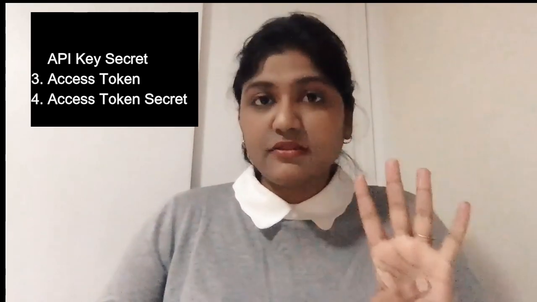To do sentiment analysis, we need a Twitter developer account. Once the developer account is created, we can develop as many apps as we want. For each and every app, 4 codes are generated. The first is the API key, then the API key secret, access token, and access token secret. These are the 4 codes that are needed to access the real-time tweets from Twitter.